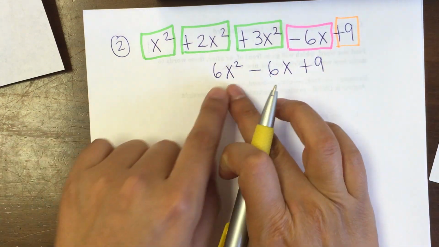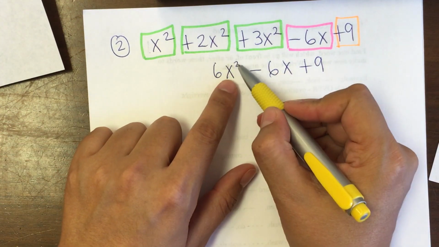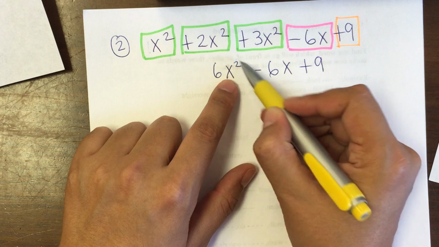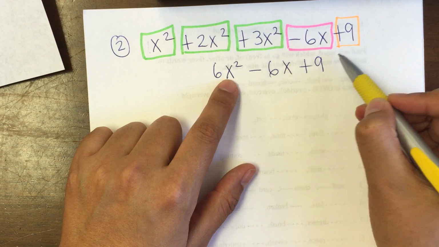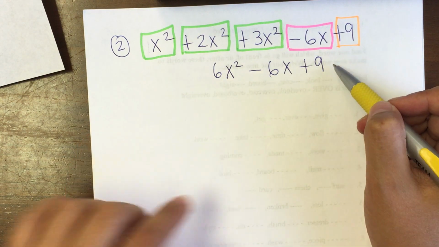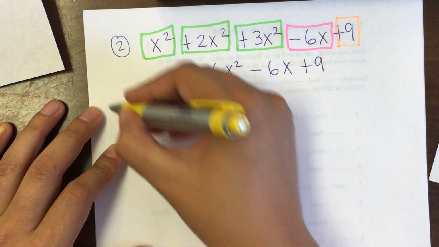Notice how we are writing these in descending order. First, the exponent that is bigger, then the next that follows, and then finally the one that doesn't have a variable. Okay?